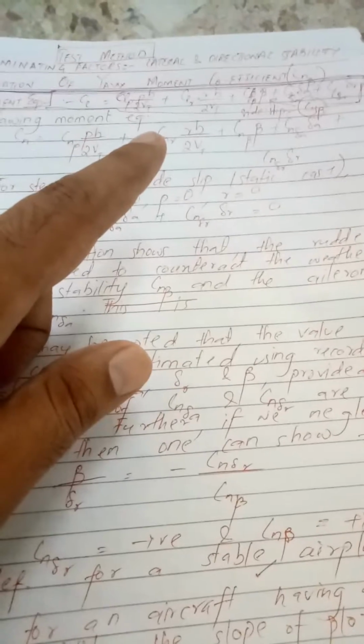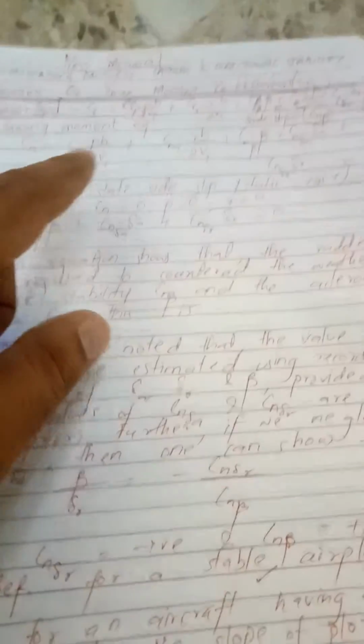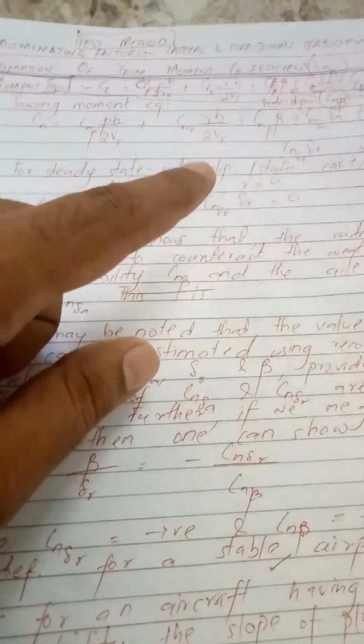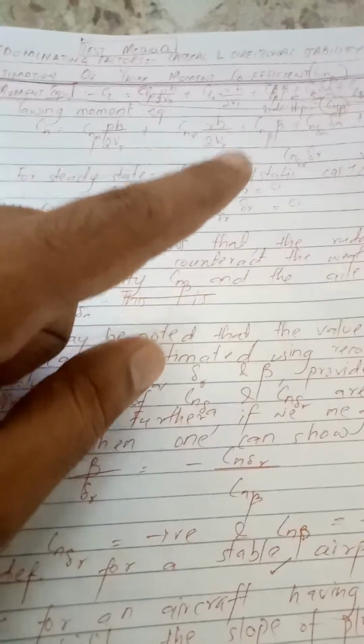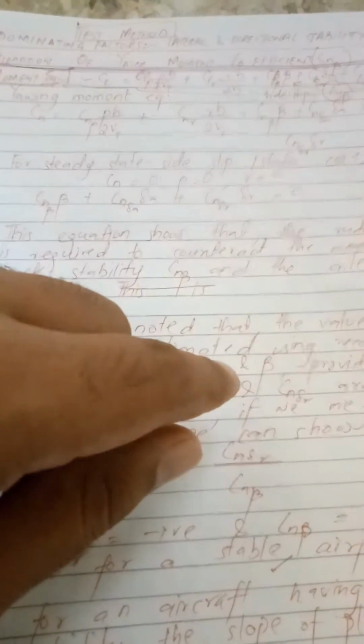So, keeping the same approach, we're going to calculate Cn of beta, the yawing or yaw moment coefficient. You just have to keep that in mind.